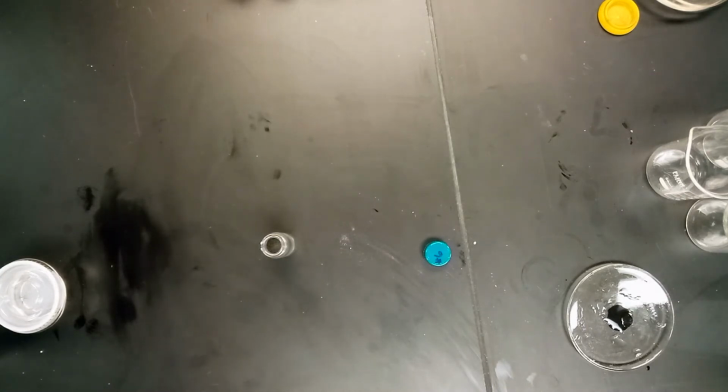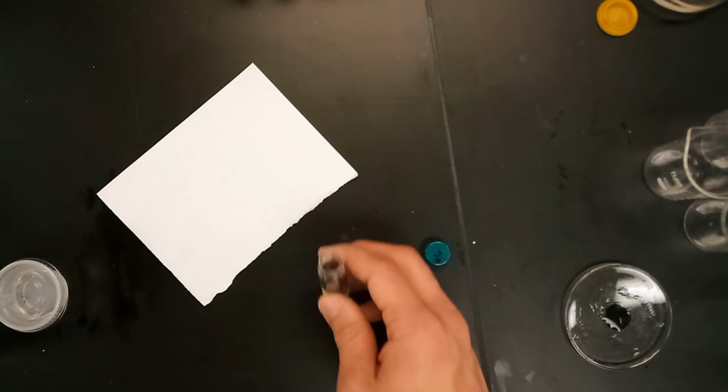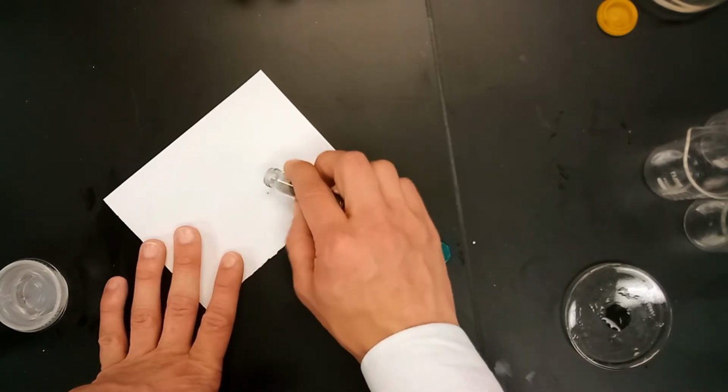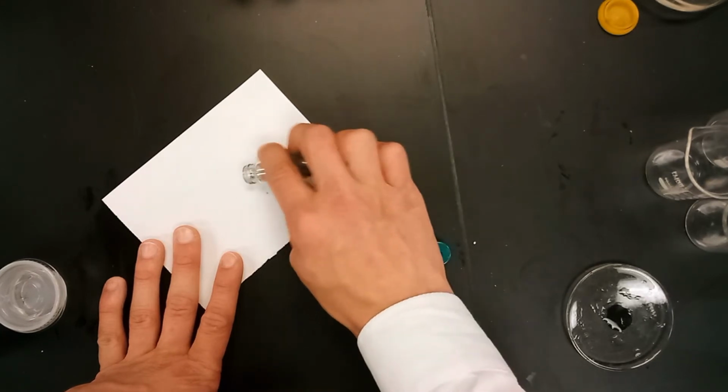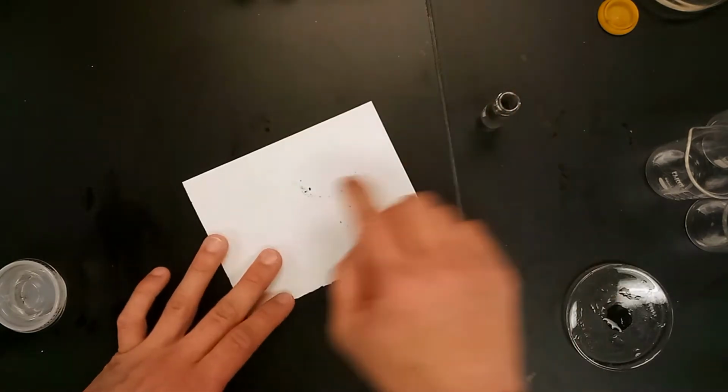The other thing that we want to do with this one is test whether or not we can write with it, which I'll explain in just a second. So this is obviously darker, so we're not going to do it on the table, but we are going to take just a little bit of it and put it on a white sheet of paper. Here we go, we got a little piece there.